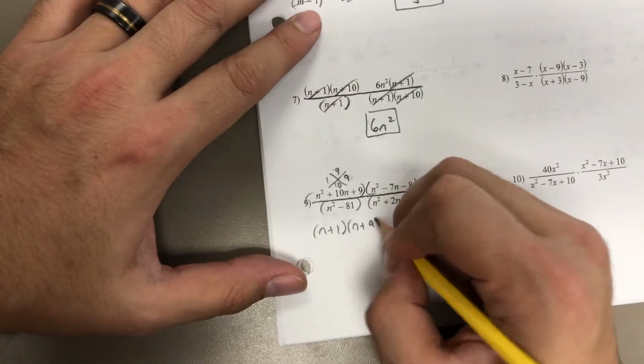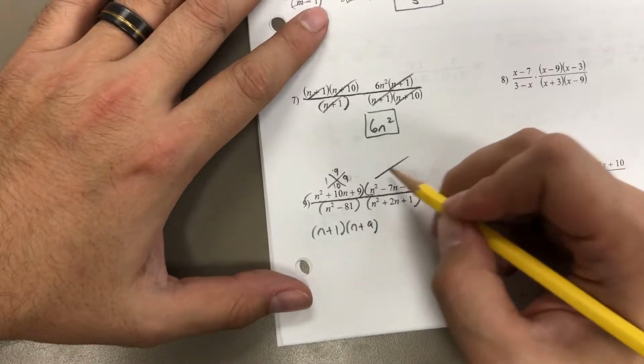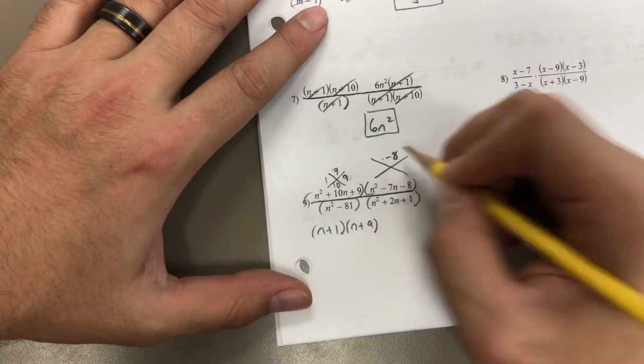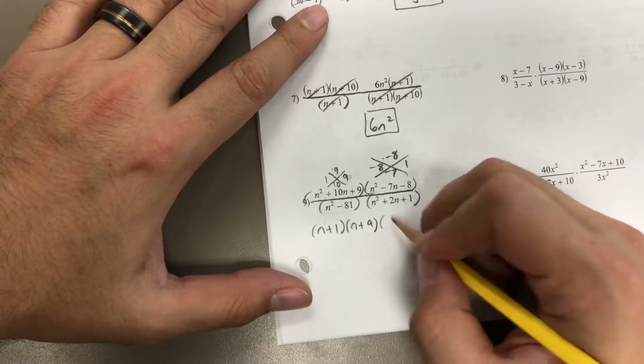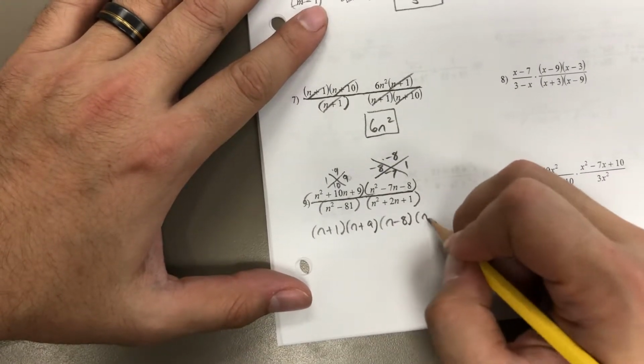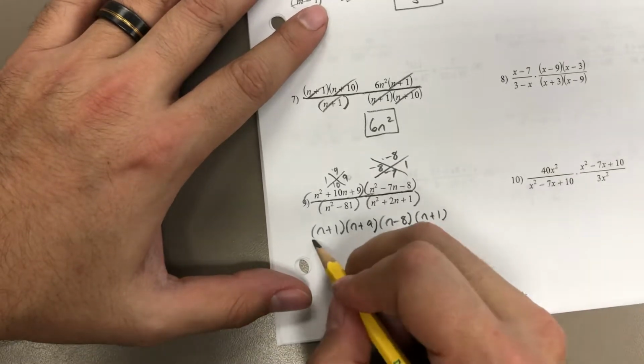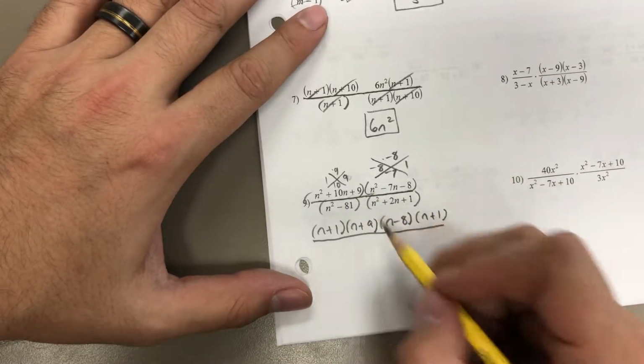Now, for this one, we need to find numbers that multiply together to be negative 8 and add together to be negative 7. So that's going to be negative 8 and positive 1. So we have n minus 8, n plus 1. So that's all the top quadratics factored out. Now let's do the bottom ones.